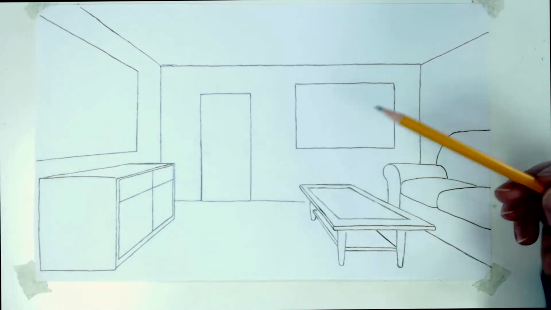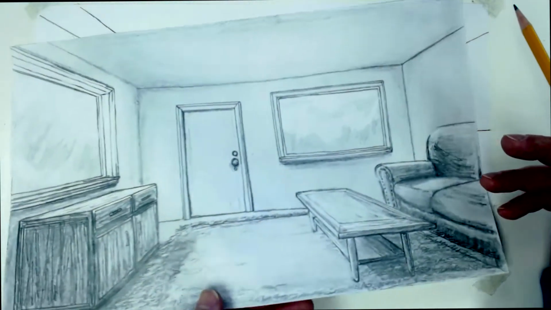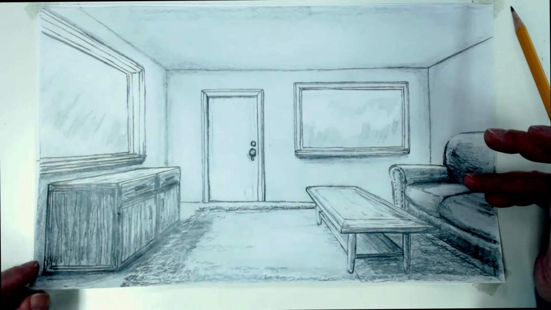So now how do we turn this into this? Well, we just look at a few things.